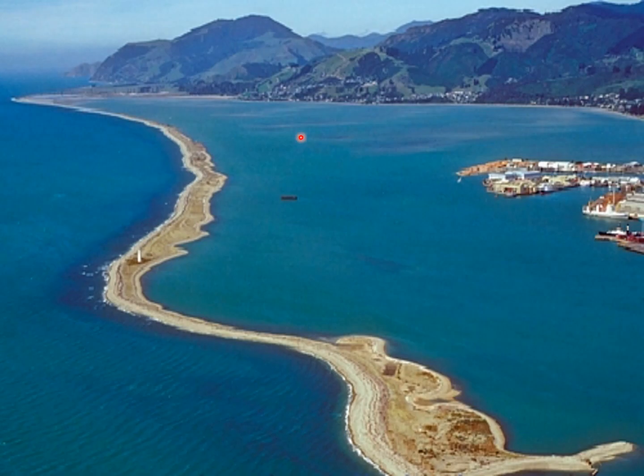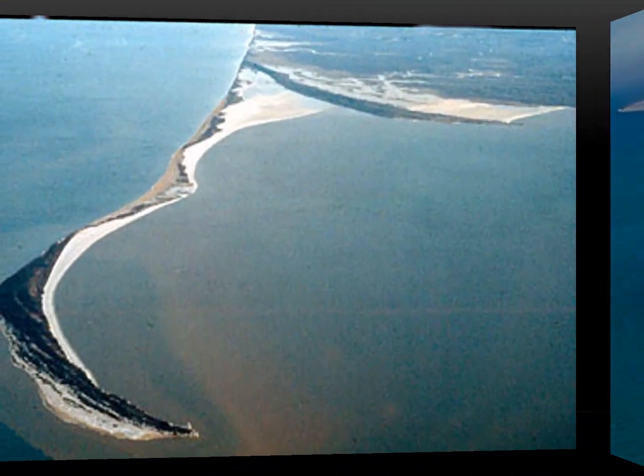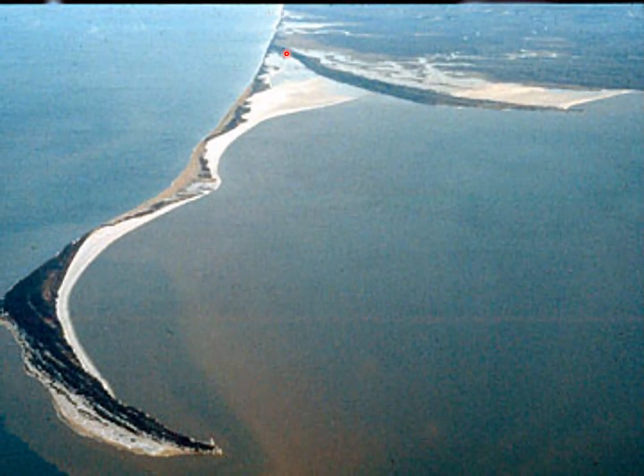Here we have a photograph of a spit, and as you can see, it has changed into a curve. It's a hook spit. Here we have another one that also changed into a curved or hook spit.